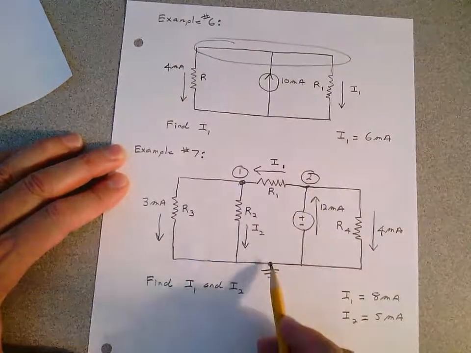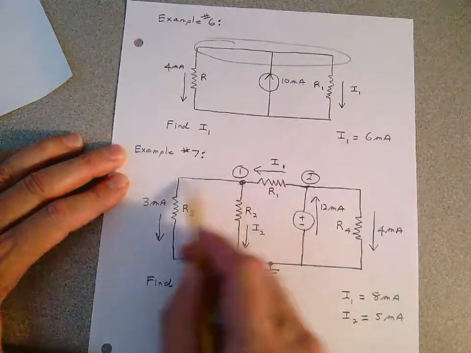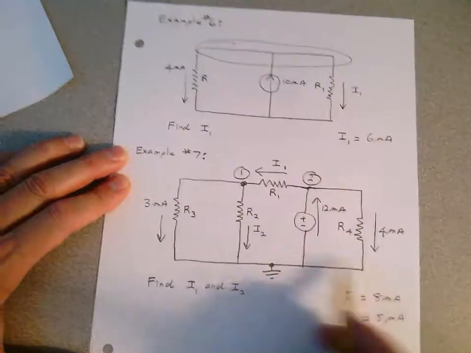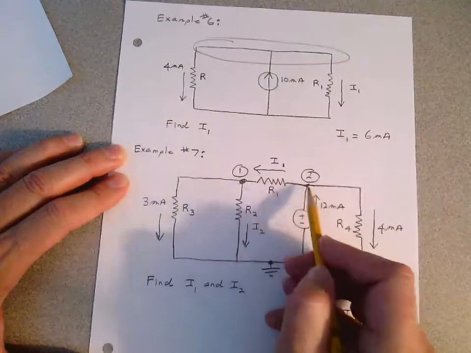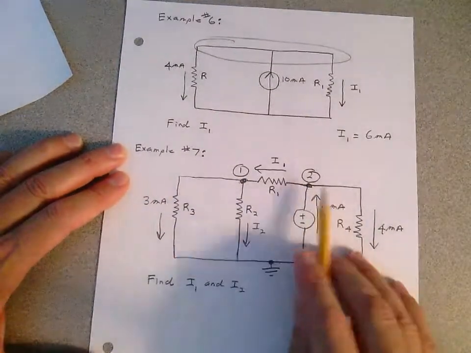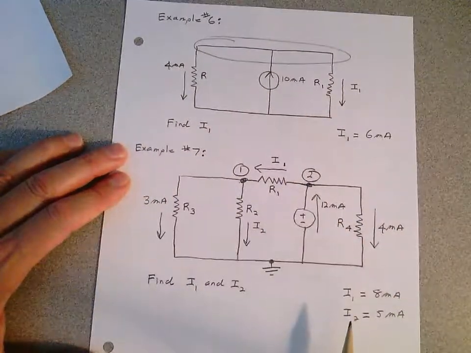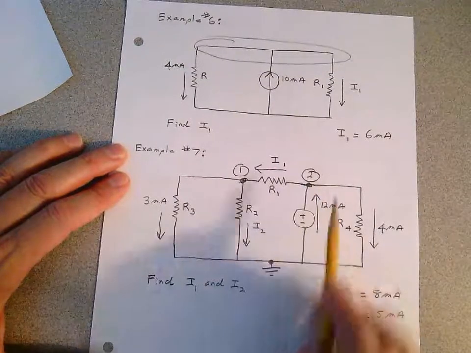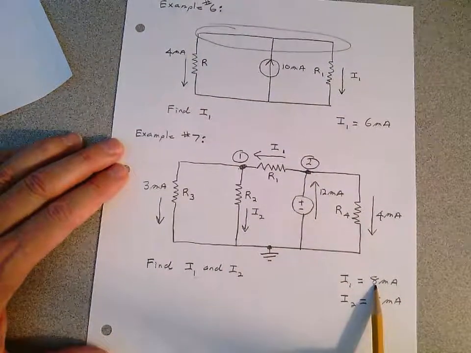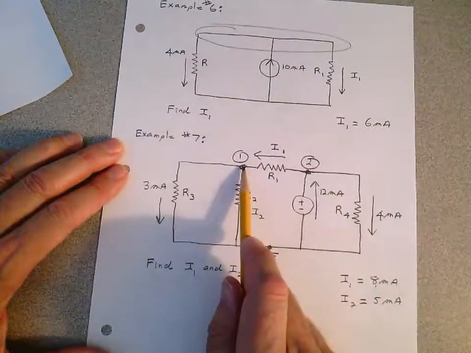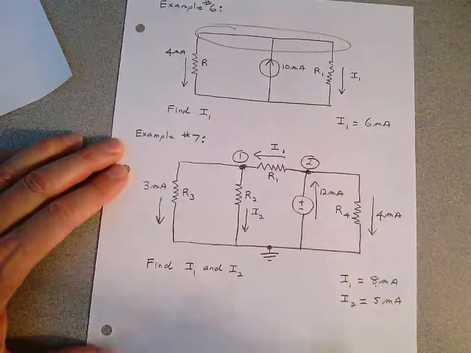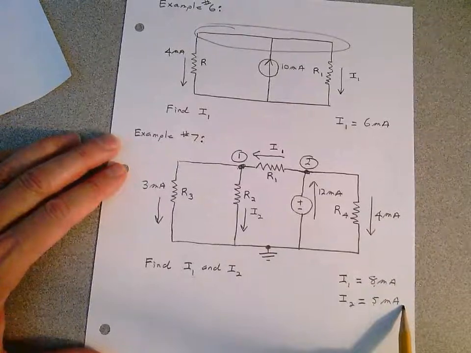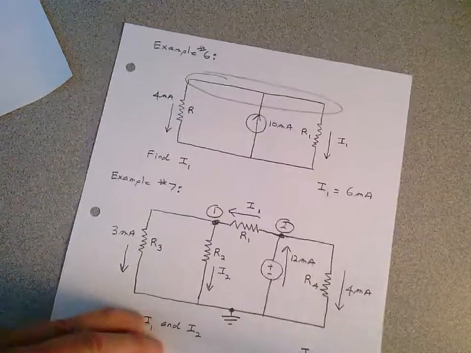There's 1, 2, 3 nodes in this circuit. Here's 1, here's 2, and 3's down here. But we don't need to write an equation at this reference node. You can get the information here and here. So I want you to start at node 2, write an equation at node 2, see if you get I1 is 8 milliamps. Write an equation at node 1 in terms of KCL, and see if you get 5 milliamps. You have to be able to do this on your own.